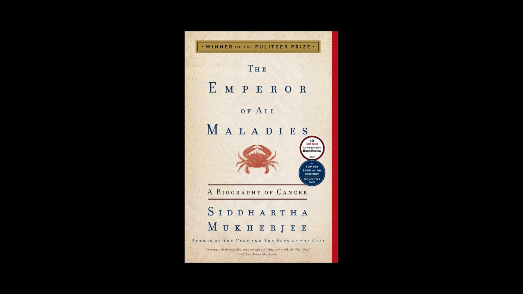Mukherjee emphasizes that cancer is not just one disease, but a collection of hundreds of different types, each with its own set of genetic mutations, behaviors, and challenges in treatment. He introduces key concepts like oncogenes, genes that promote cell growth, and tumor suppressor genes, which prevent cells from becoming cancerous. The discovery of the role of these genes, such as the p53 gene, which is often mutated in cancers, helped illuminate cancer's biological complexity.